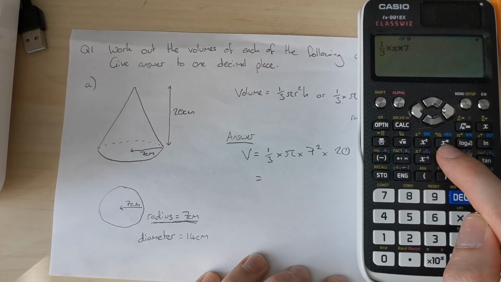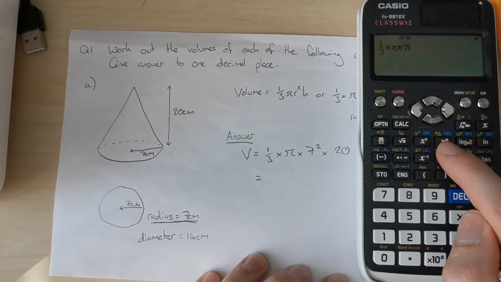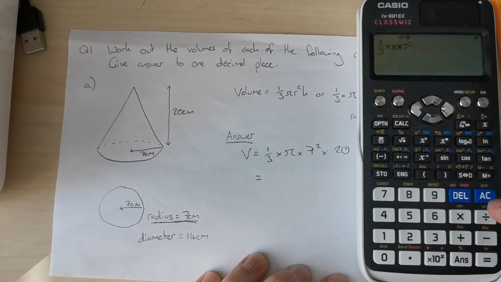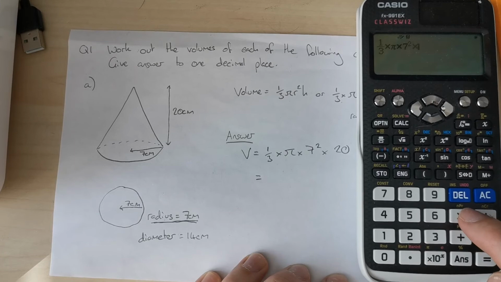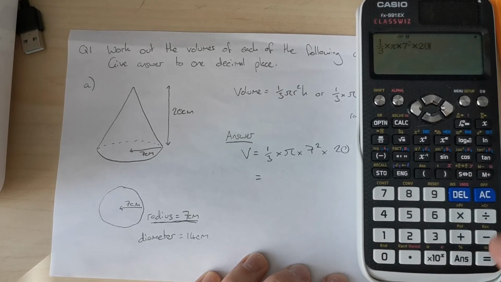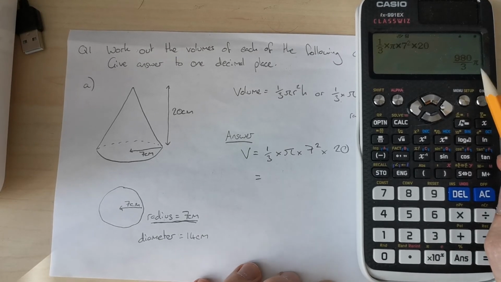So if you wanted to put a power of 2, a power of 3, a power of 4, anything like that, you can press this button. But I'm just going to press the squared button, so you can see the squared appear, and then I'm going to put times again, and then finally I've got 20. So I've put it all in, let the calculator do all the hard work, press equals, and the first answer that comes up is an answer involving pi.